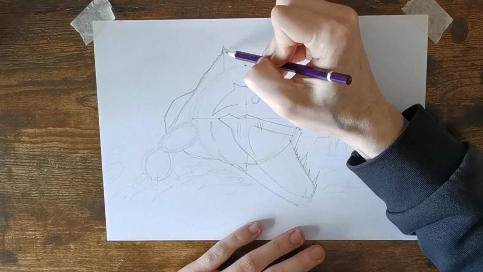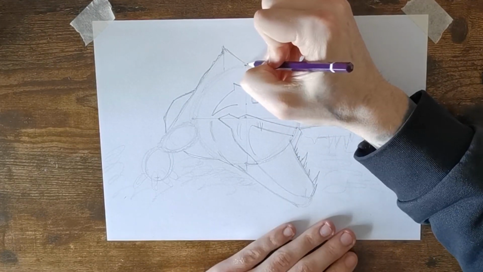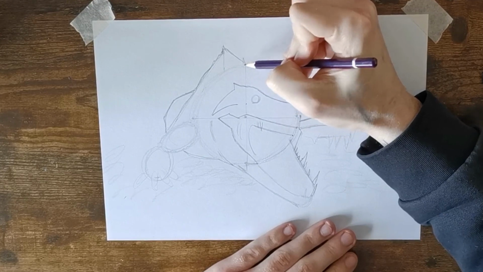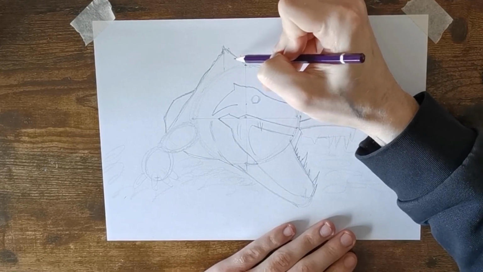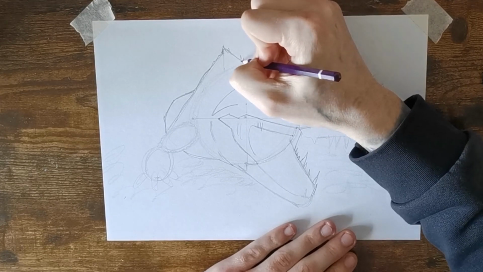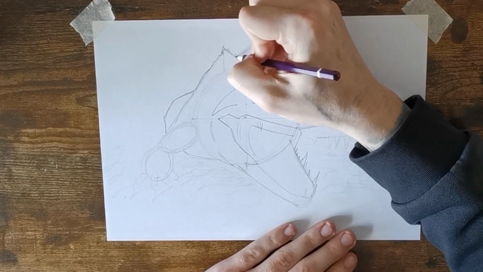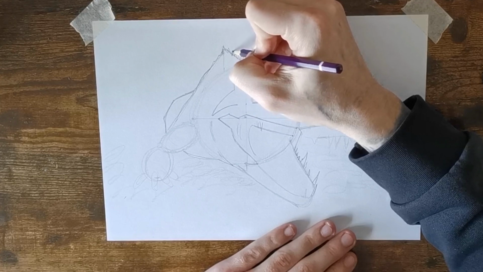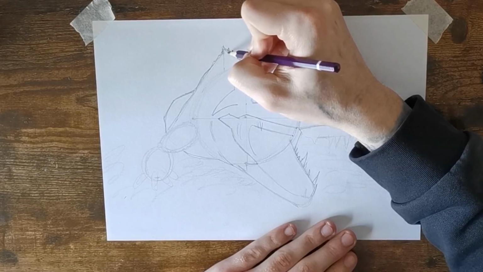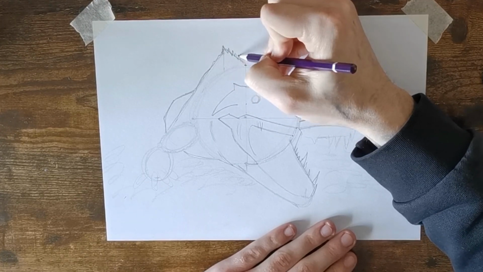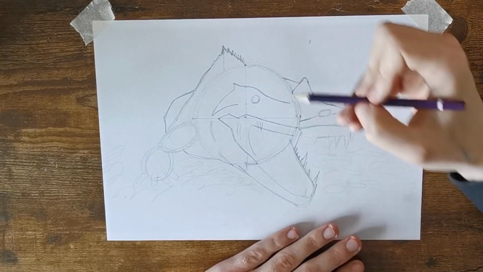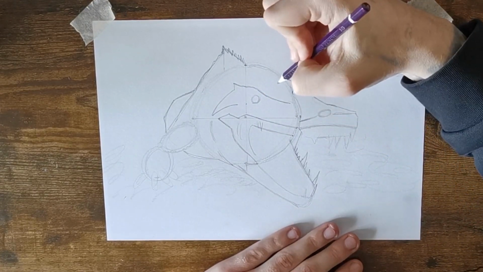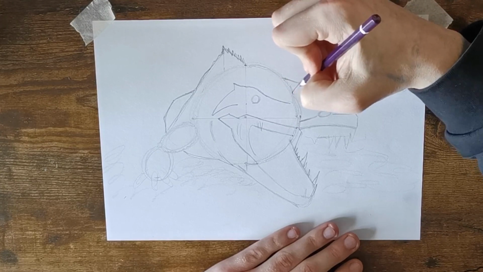Put these sharp spikes on the top here. So these again, sharp points, which make it easier if you have a sharp pencil. And these, they come all the way down.